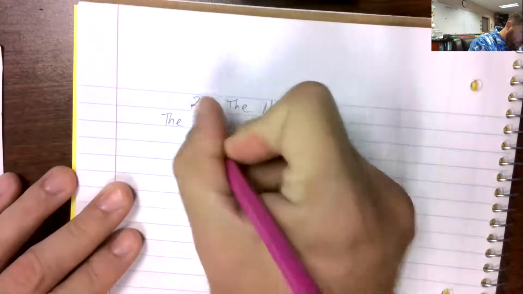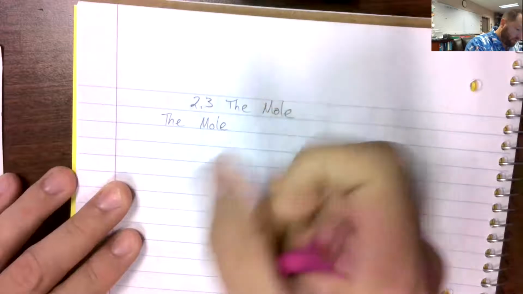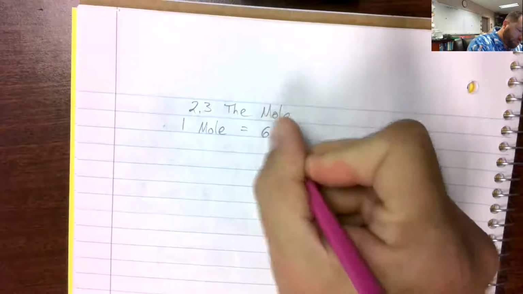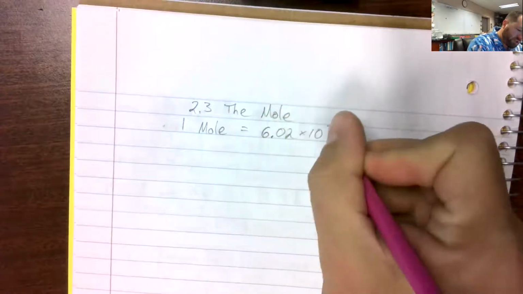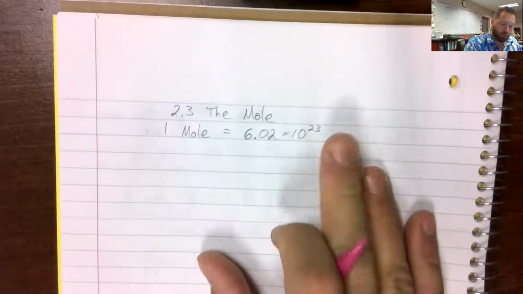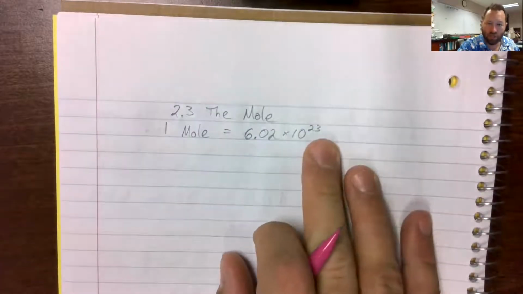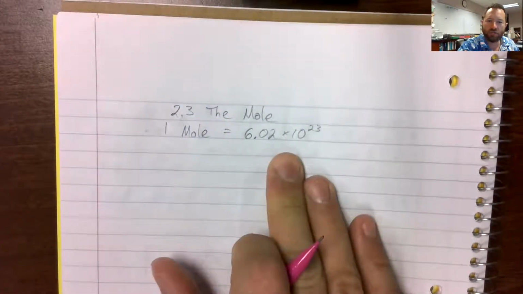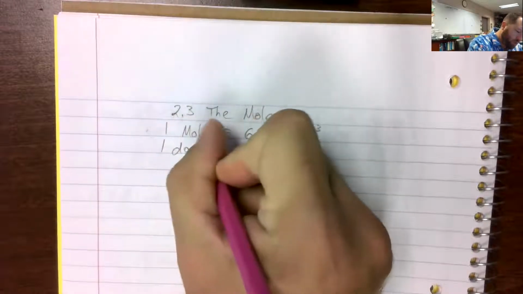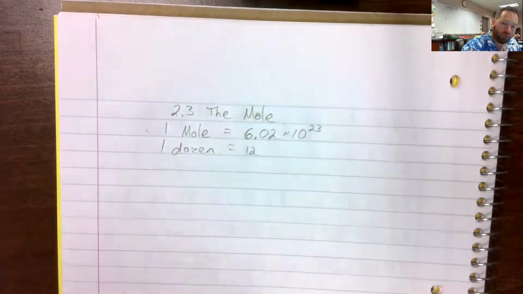The idea is 1 mole is equal to 6.02 times 10 to the 23rd, whatever. You could put any amount you want behind here, any unit you want behind here. And the mole is an amount. So it's really, really similar to a dozen equaling 12.